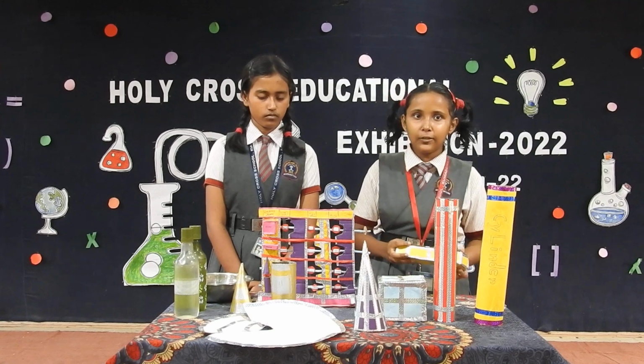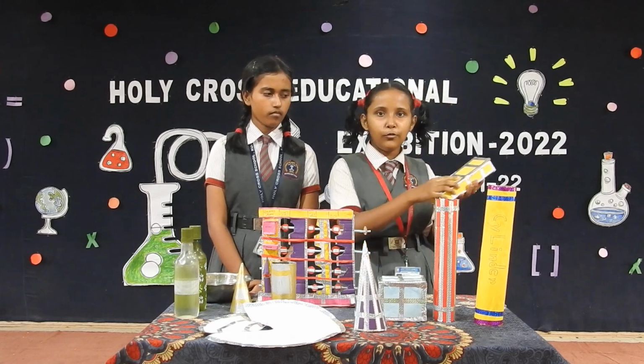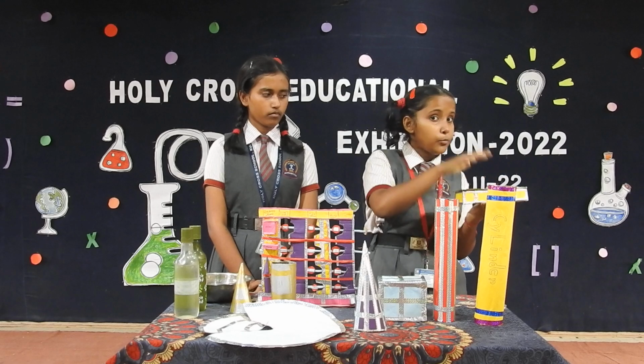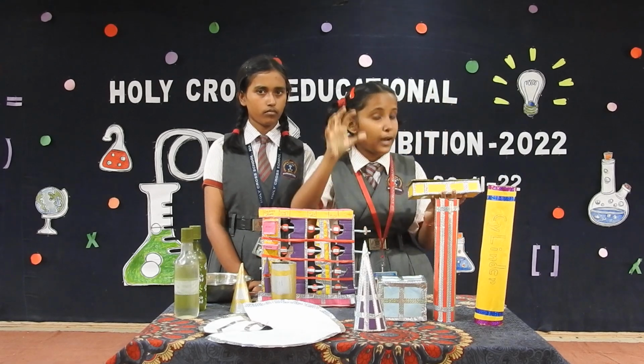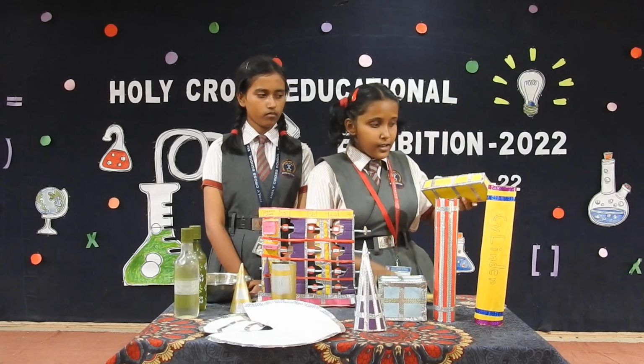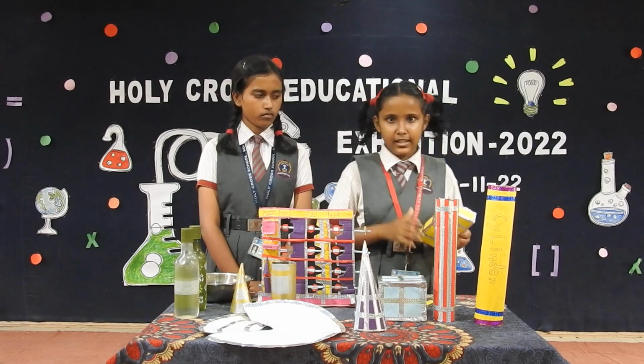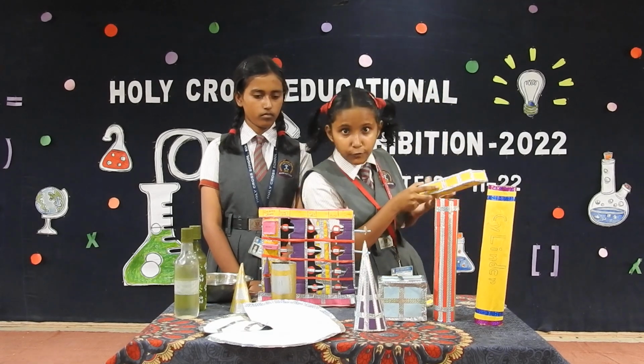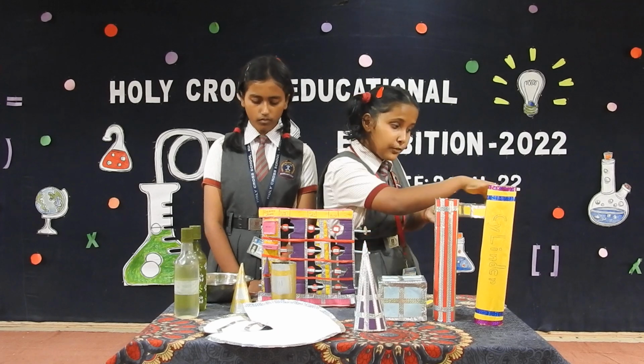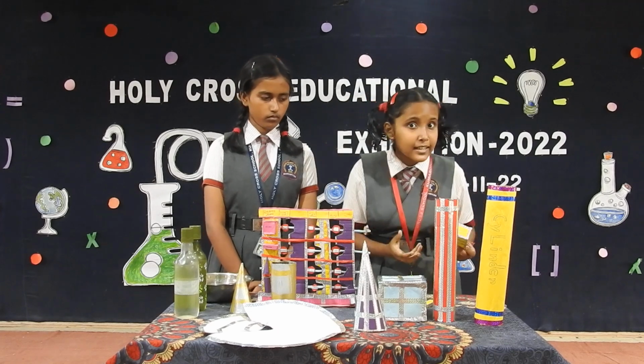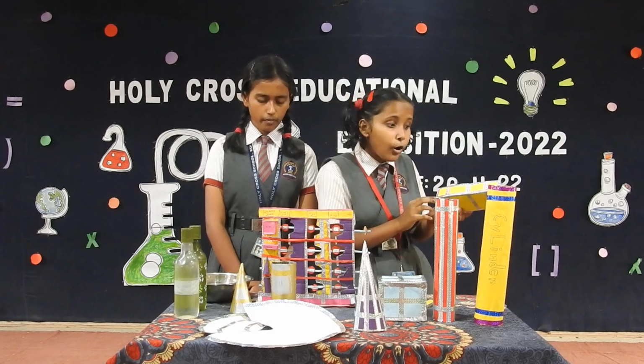Now in case of curved surface area, we take the total surface area minus the upper surface area minus the bottom surface area. That means we are going to find the area of these sides. What is the meaning of lateral? Lateral means side. So we are going to find the area of these sides only.